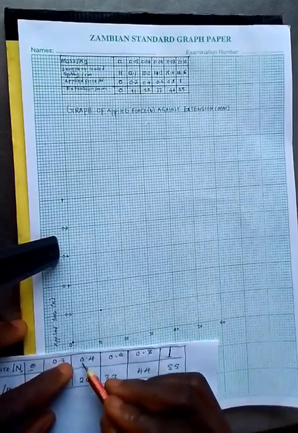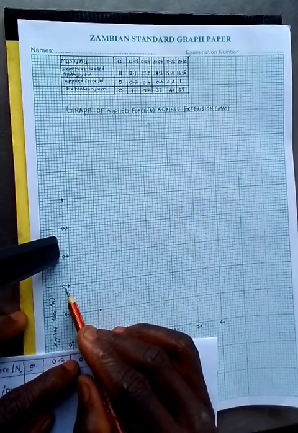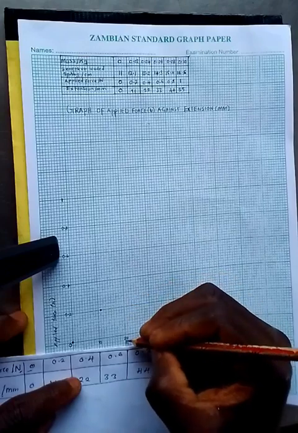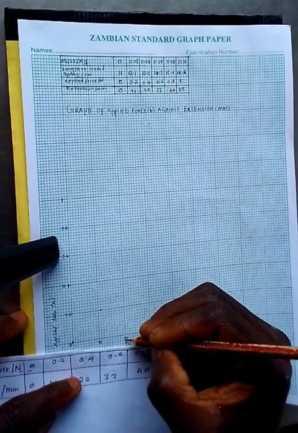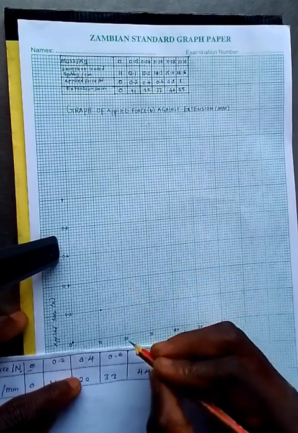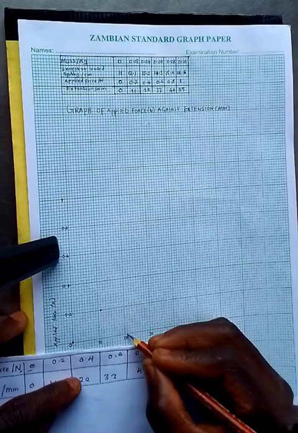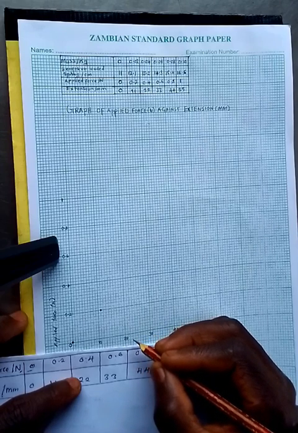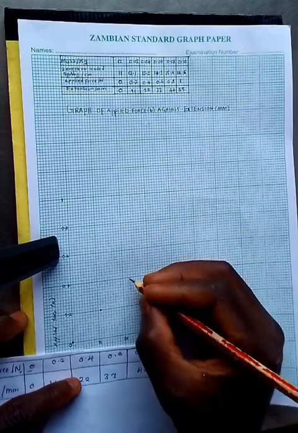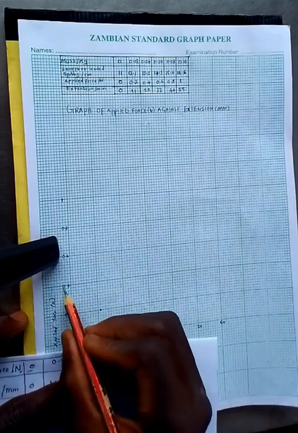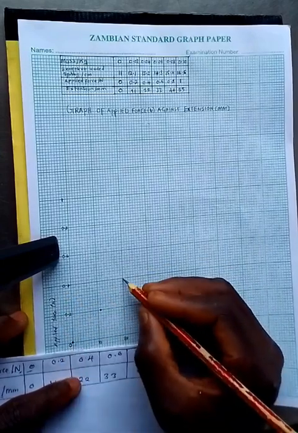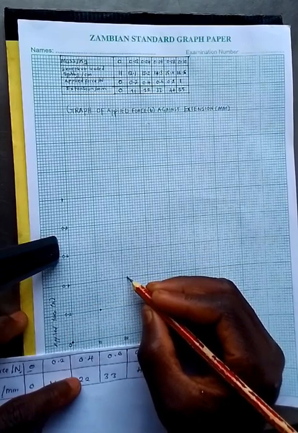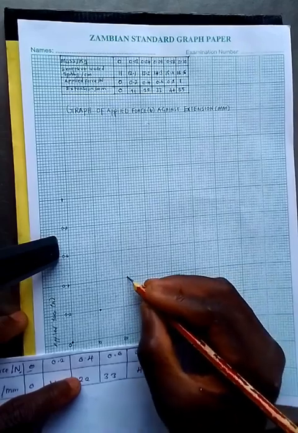Then the next one we have 0.4, which is this one, 22. So if this one is 20, where is 22 going to be? So 22 is going to be somewhere here. So we can say 20, 21, 22. Now it is 0.4, 22. So it is going to be somewhere here. Because this one is 0.4. Then if we start from this one here as 20, 21, 22. Okay?